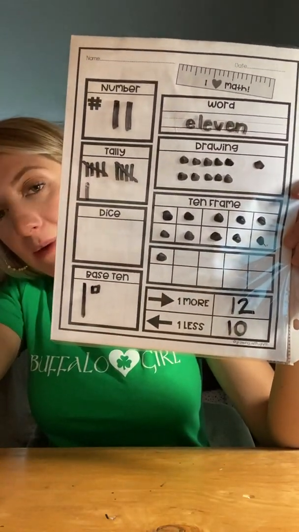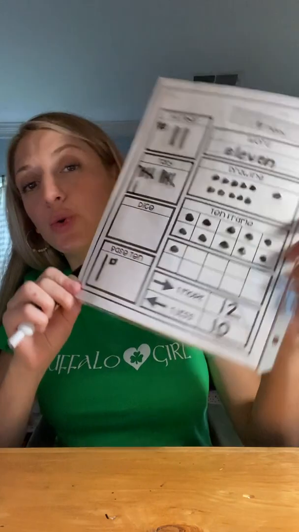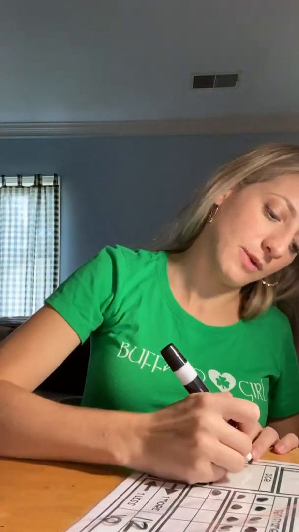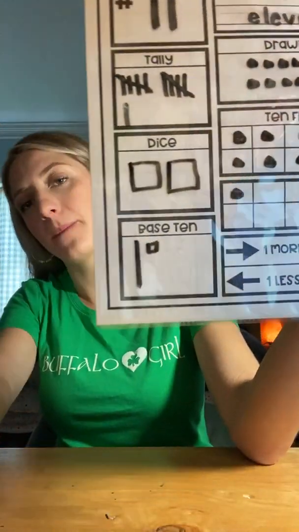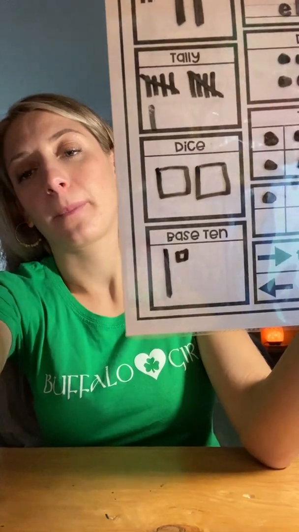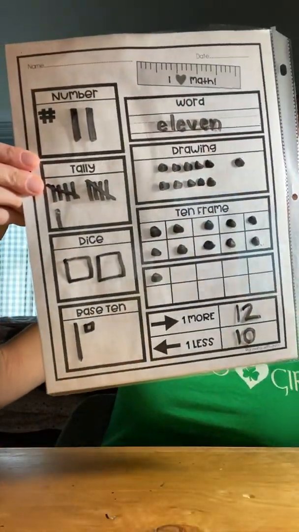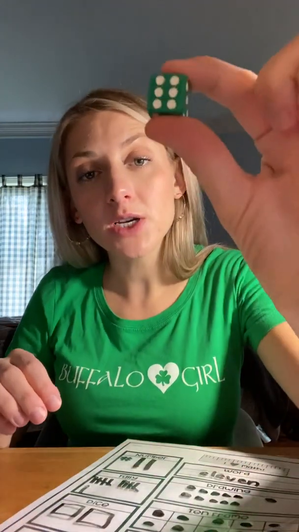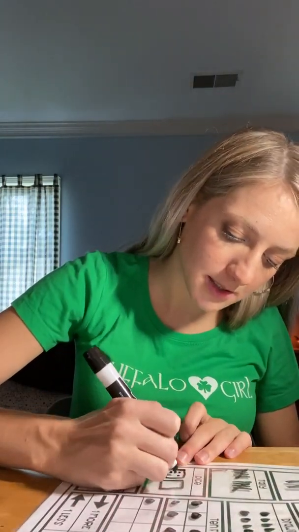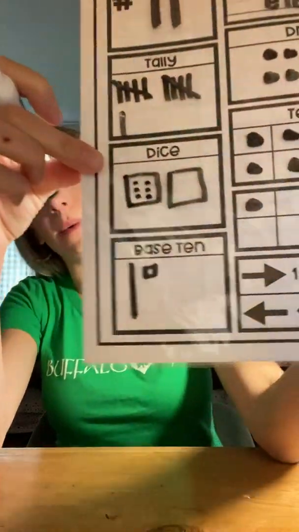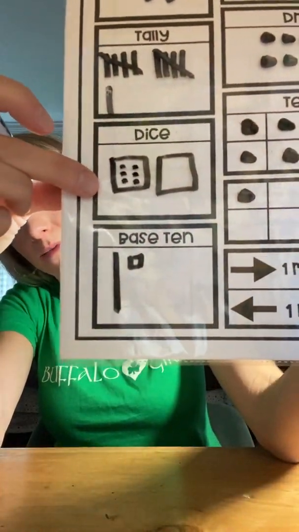Then I'm going to come over to my dice box. We need two die to represent 11 today, so I'm going to draw my 2 squares. And then I'm going to give you the first number we're going to use today. So the first number we're going to use on our die today is 6. So go ahead and draw 6 in your first one. There I have my 6.